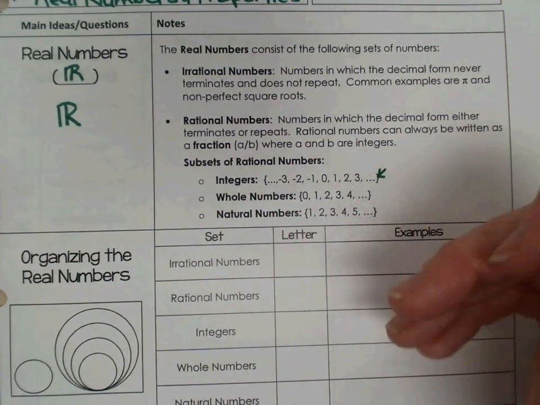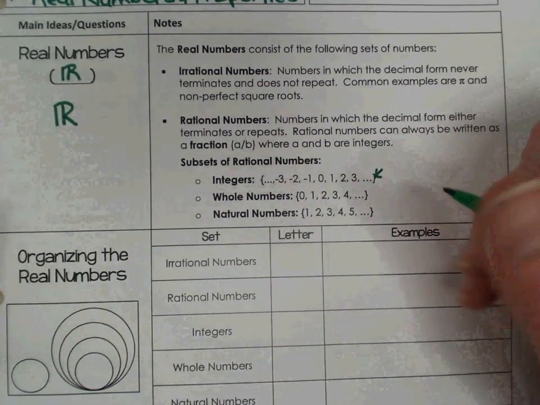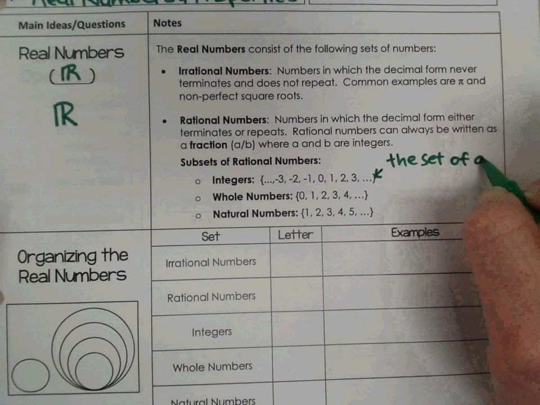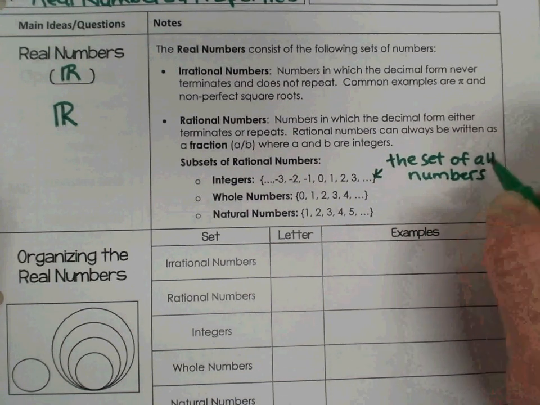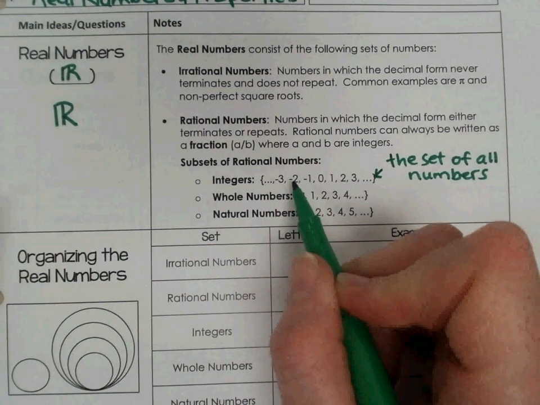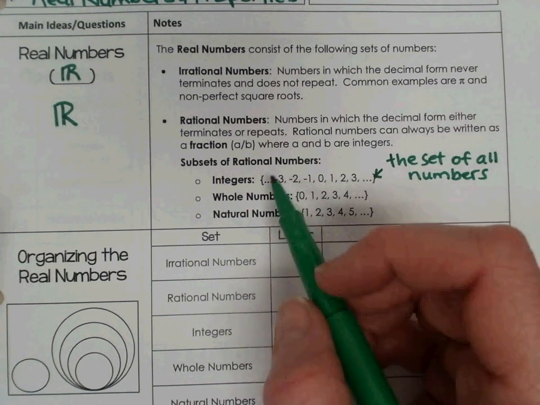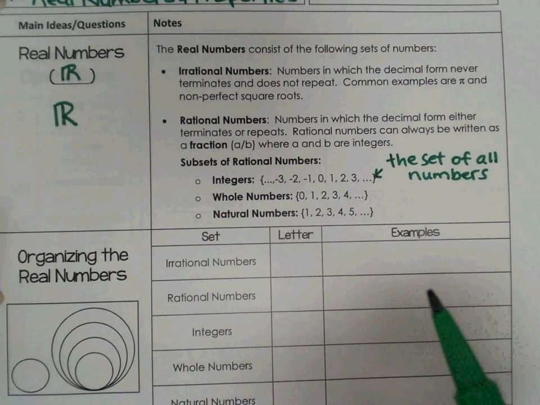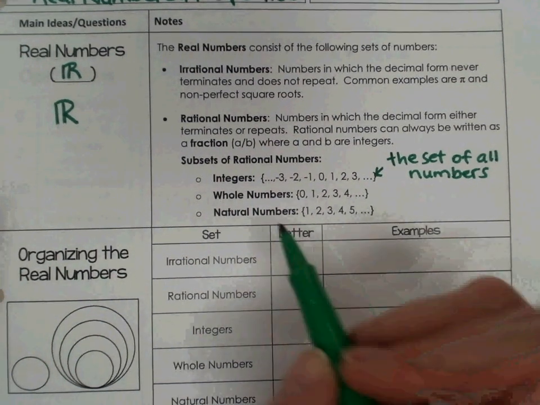These curly braces here, we're going to become very familiar with those. Those braces actually mean the set of all numbers. So dot, dot, dot just means that the set of numbers continues infinitely in the negative direction towards negative infinity: -3, -2, -1, 0, 1, 2, 3, dot, dot, dot. So it continues endlessly in the positive direction as well.